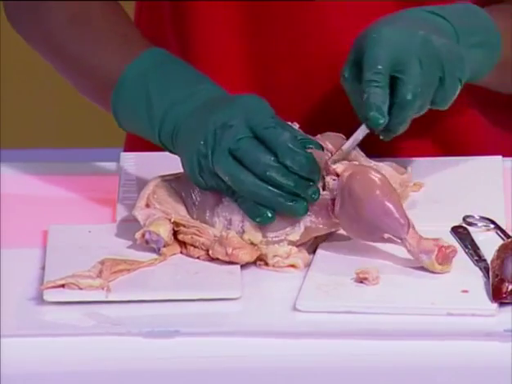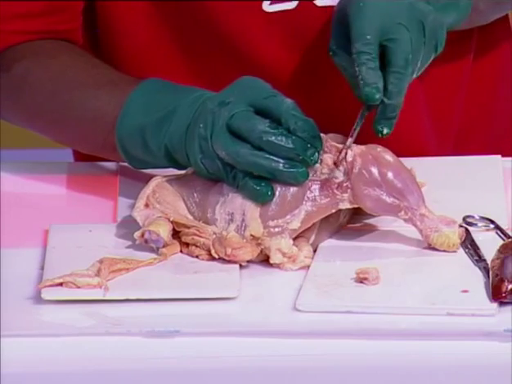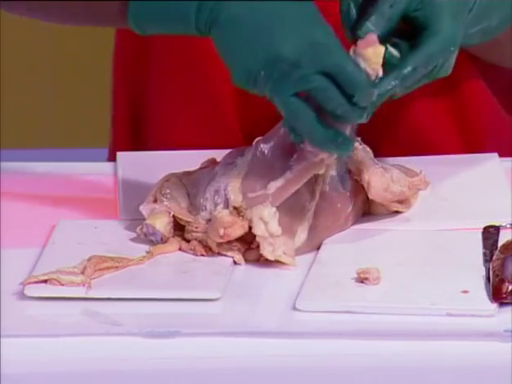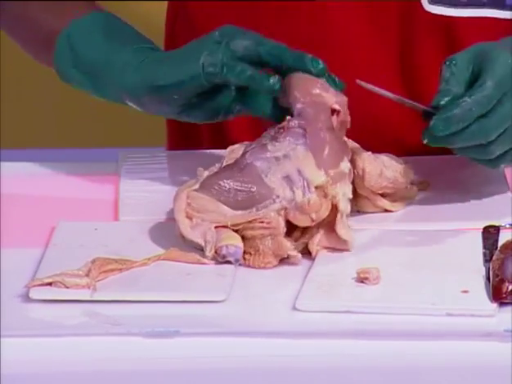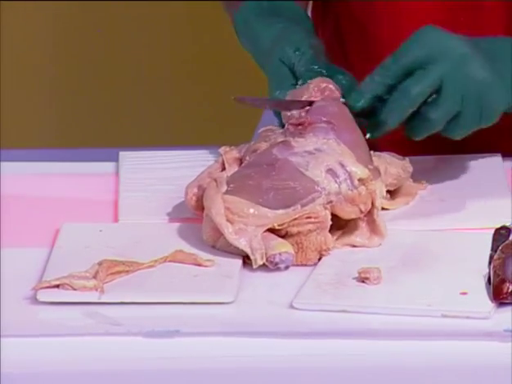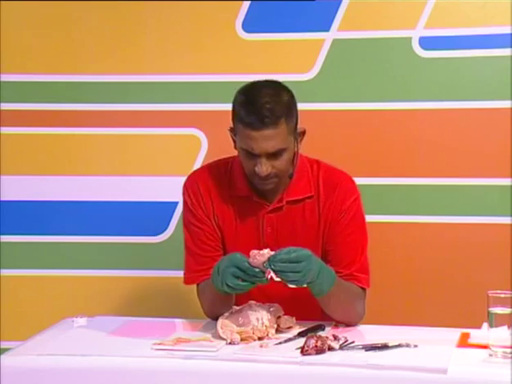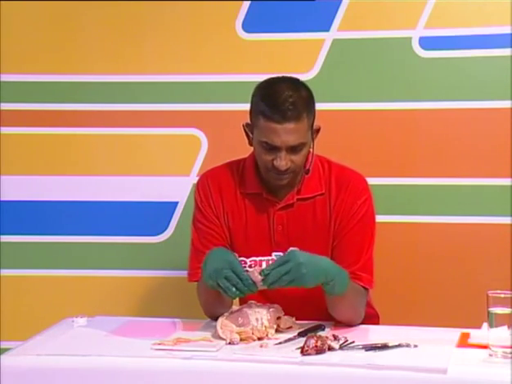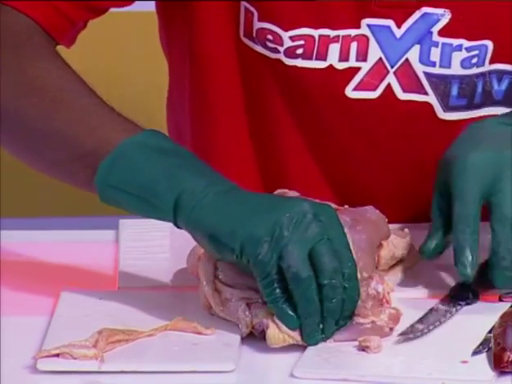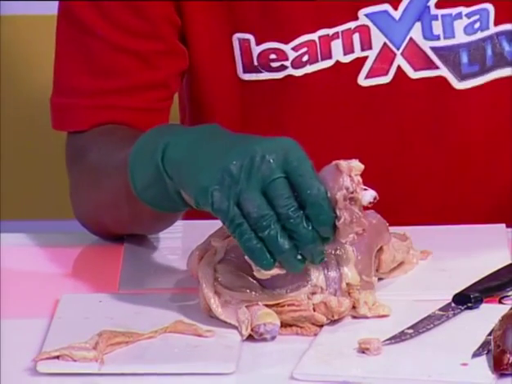I'm trying to cut through the joint here. Okay, so here we've got some cartilage. I'm going to go through there. What we're essentially trying to show you is muscles and how they're attached to each other. So here we have, obviously this is the drumstick, and here at the tip of the drumstick you're going to find I've cut through the cartilage. I'm going to very quickly try and remove it. Okay, so this is cartilage that rubs onto another bone.